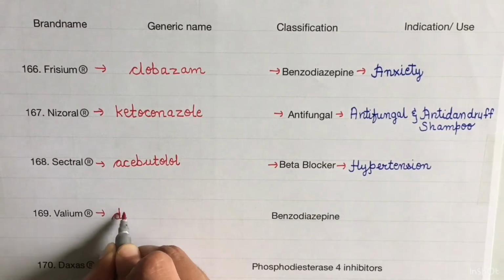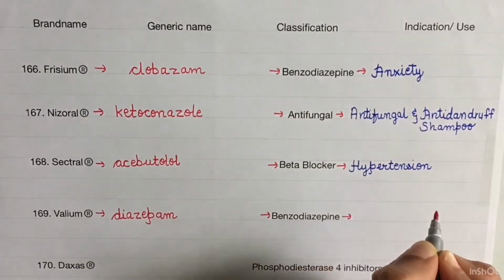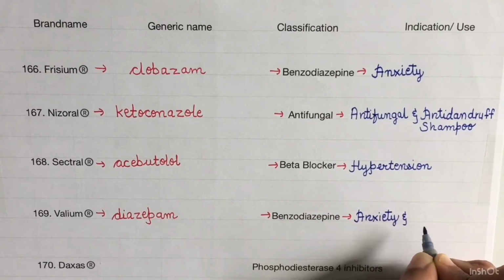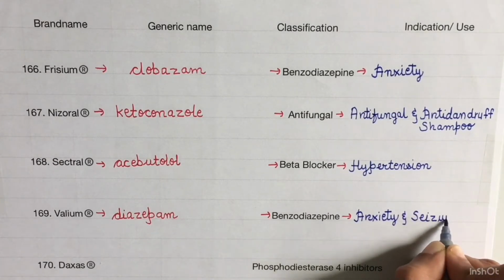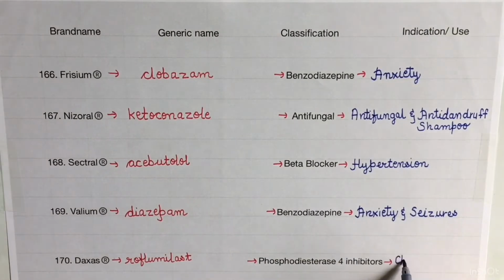169 is Valium. Its generic is diazepam. Its class is benzodiazepine, and it's used for anxiety and seizures. 170 is Dexis. Its generic is roflumilast. Its class is phosphodiesterase 4 inhibitors, and it's used for chronic bronchitis and COPD.